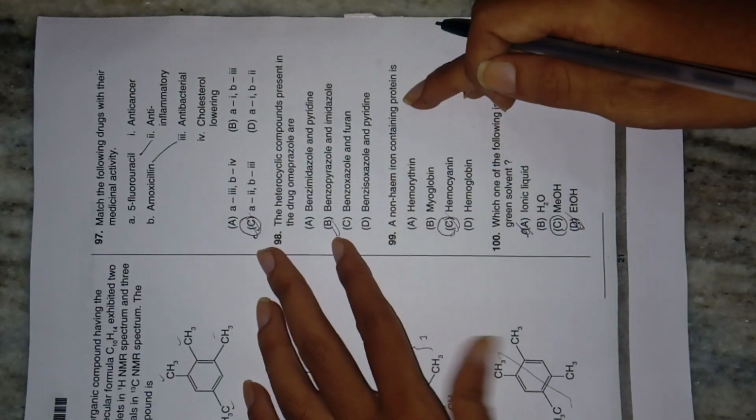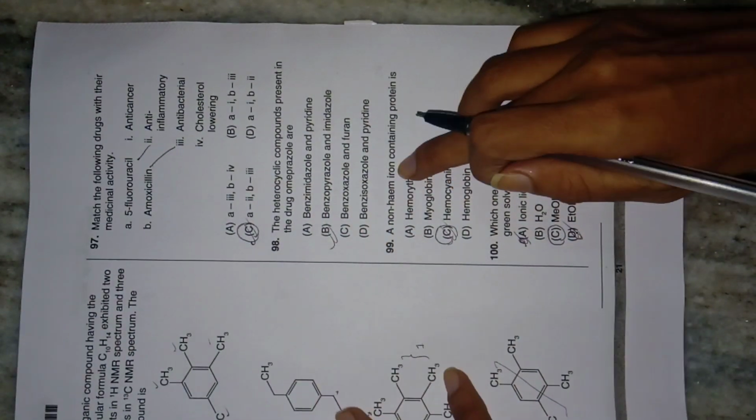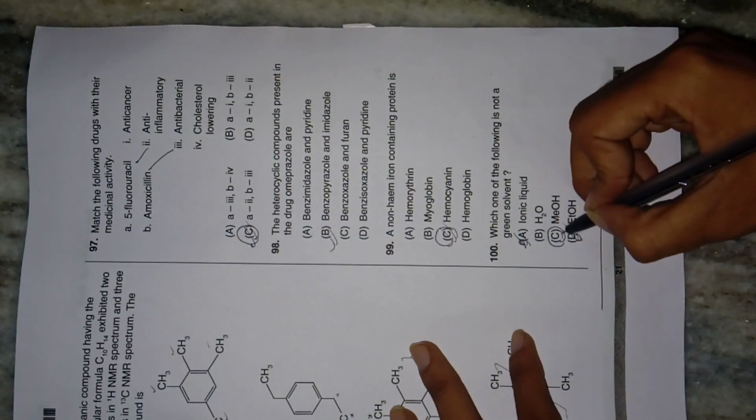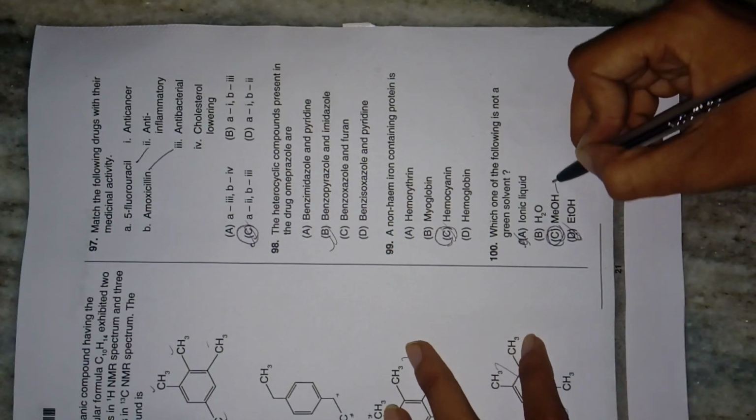Non-heme iron containing protein is your hemocyanin, because all these contain the porphyrin ring, right? Which one of the following is not a green solvent? It is methanol. Methanol, it is very dangerous. So this is not a green solvent because it is very harmful. Ionic liquids are very good green solvents. Water and ethanol are also green solvents, right? Thank you.